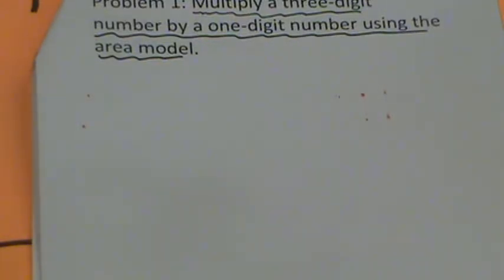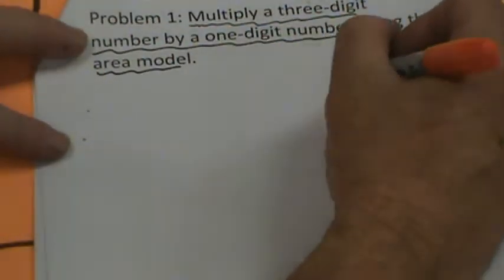So let's start out with a problem. We're going to make an area model. Are we ready? Here we go. We're going to draw a rectangle with a width of 8.